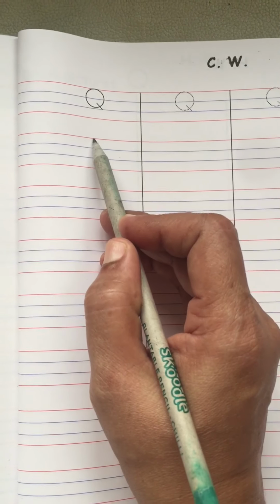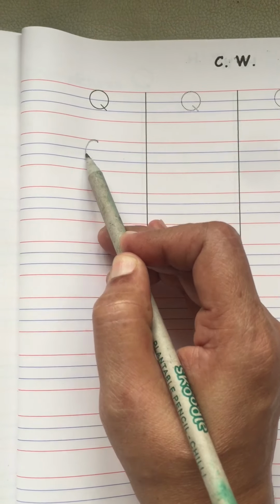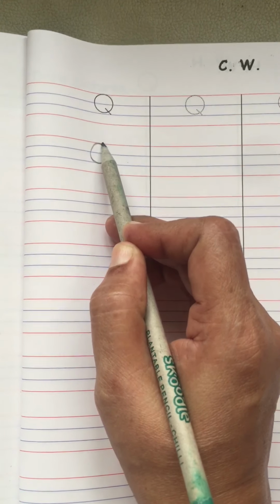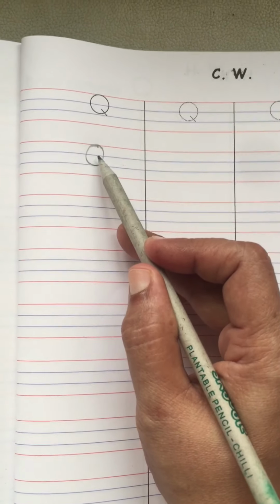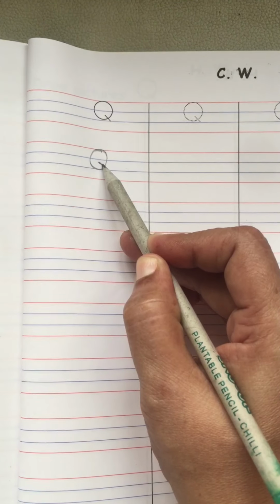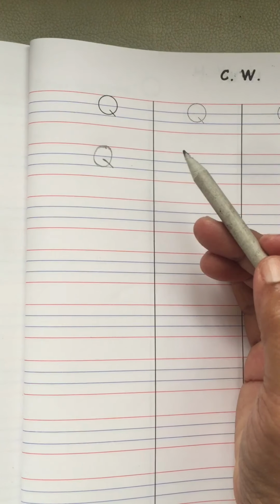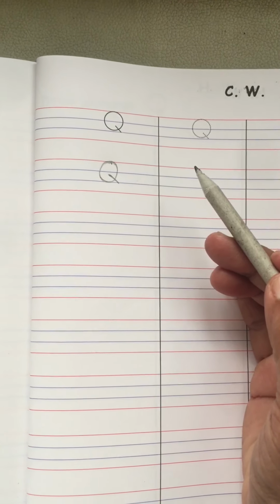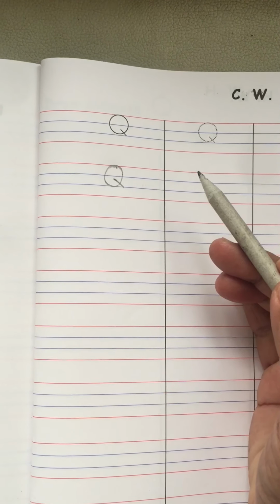Good morning, children. Today we shall learn the new letter Q. Which letter is this? Letter Q. Now let us see how to write the letter Q. You start from the red line, you write a C, go up, close it. This is an O, but from the middle, draw a slanting line and touch the blue line. This is letter Q.